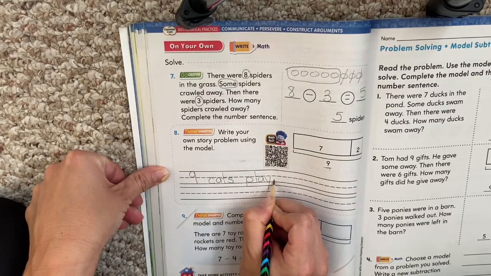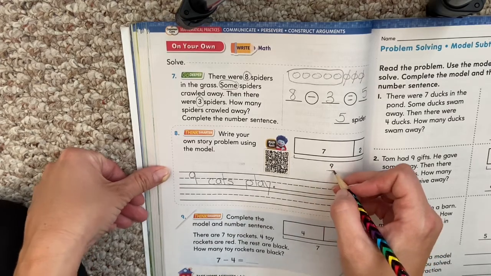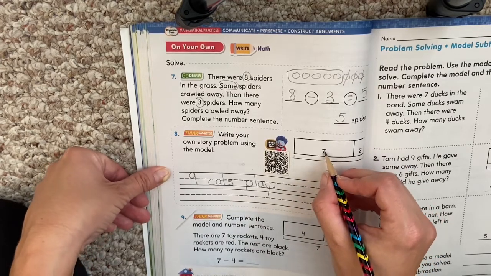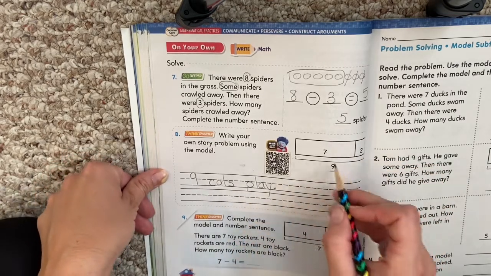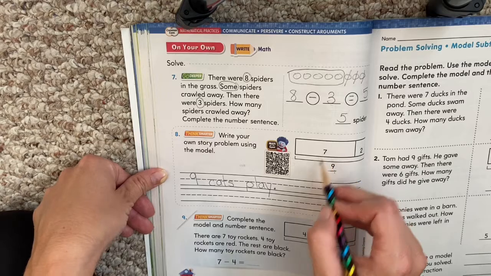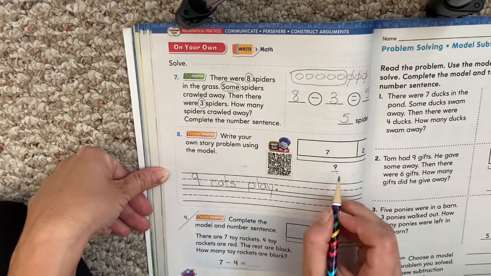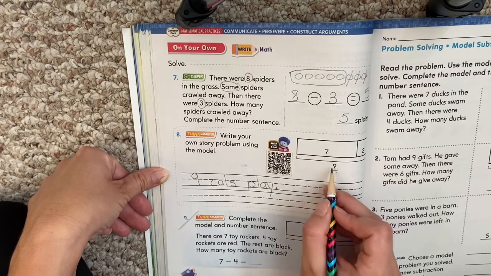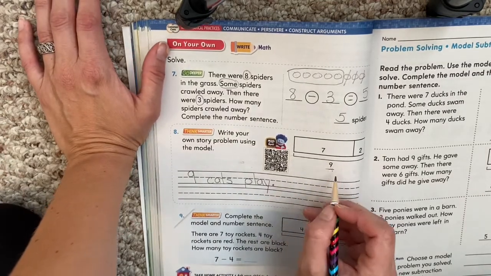Okay, so now I have to think, okay, well, what's going to happen? If I want to minus, I can either minus this small number or I can minus this small number. I think I'm going to minus this one. Okay, so I'm going to say 9 cats play. So if I'm minusing, something has to happen to make them either go away or I can compare them, can I?